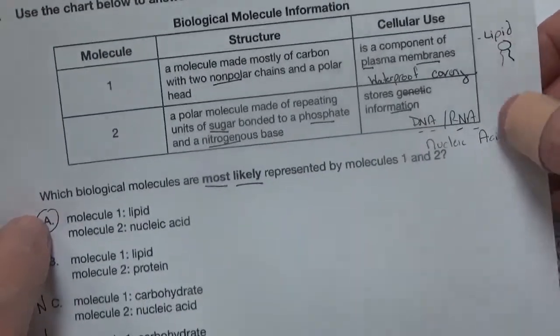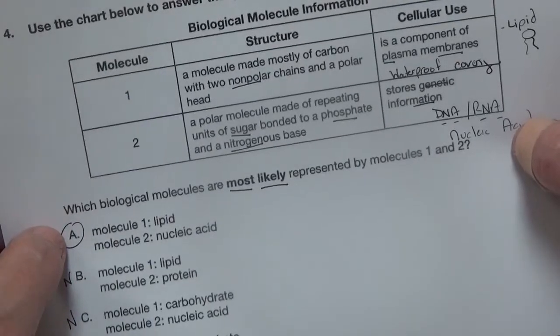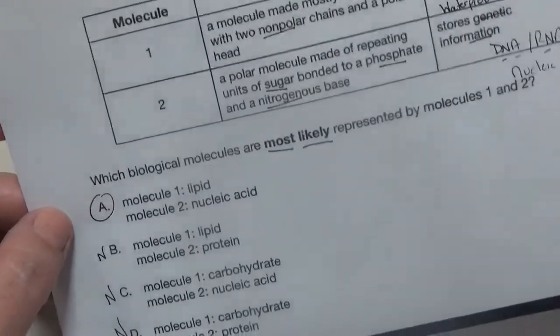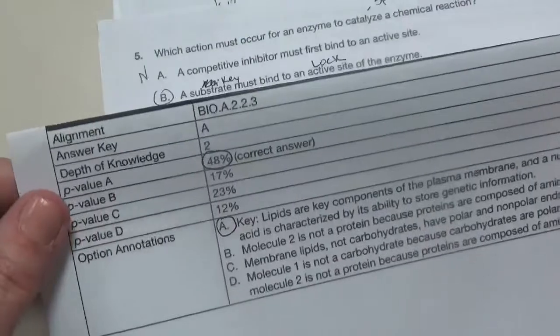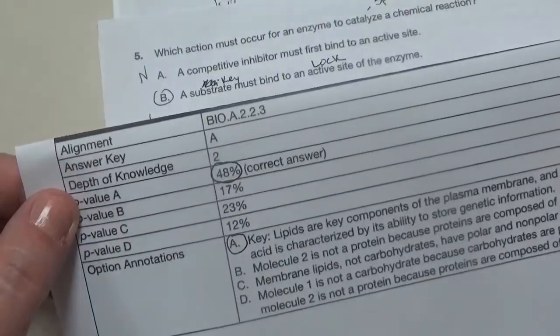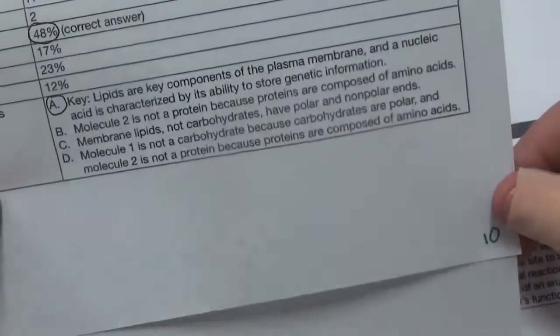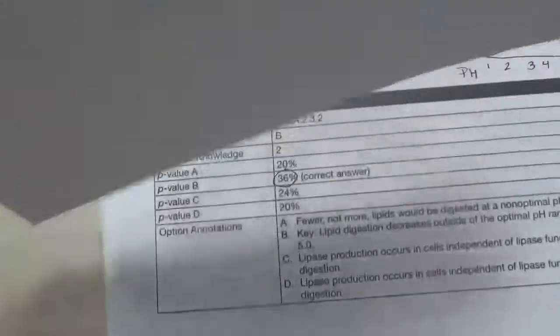So, which biological molecules are most likely represented by molecule number 1 and molecule number 2? Easy for you guys. Molecule 1 is a lipid, molecule 2 is a nucleic acid. How did only 40% of students in Pennsylvania get this correct? It's the easiest question so far. I'm not even going to talk about it. Number 11, page 11.